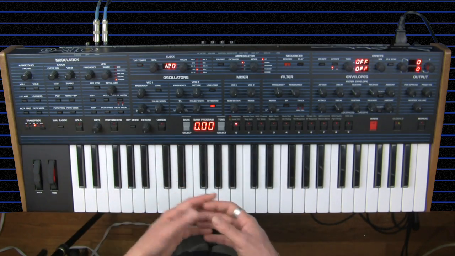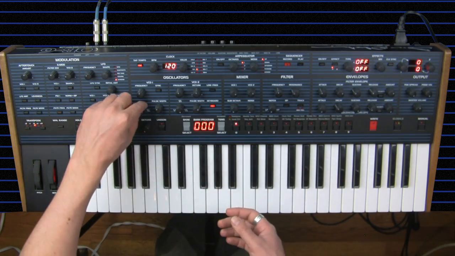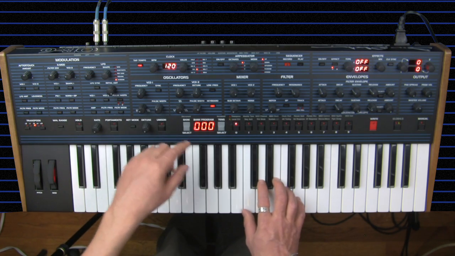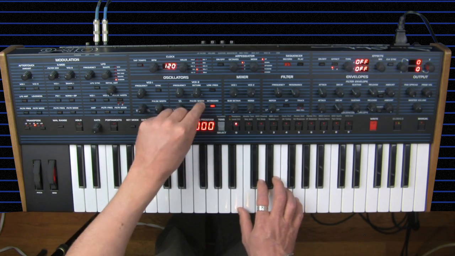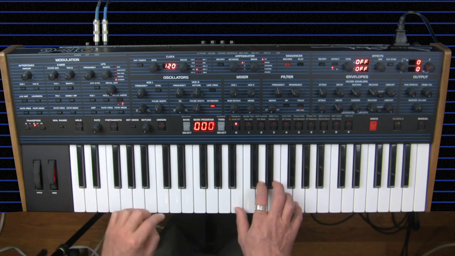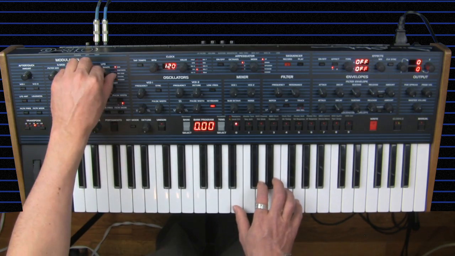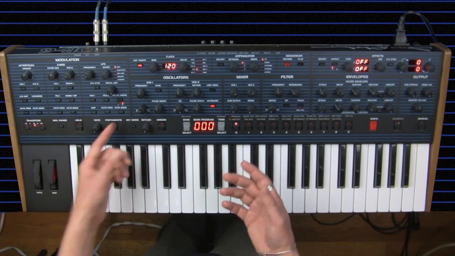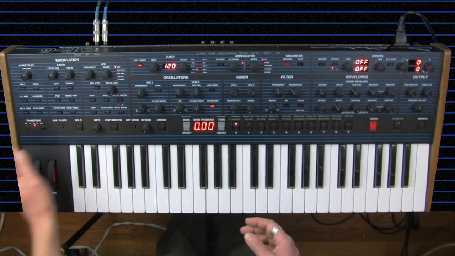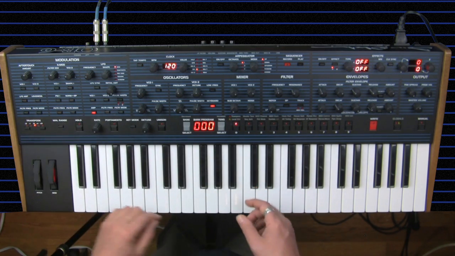But you can mix and match, you know, obviously you can have one of your oscillators on sawtooth and then one of your oscillators on square, and just modulate one of them at a time. You have that option. We can also modulate the amplitude of the sound.